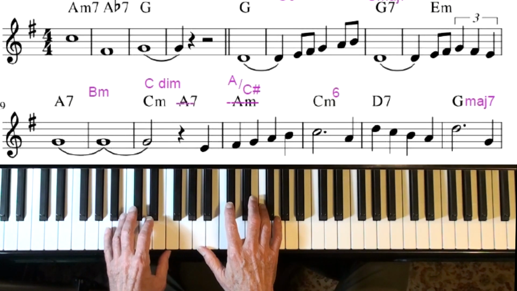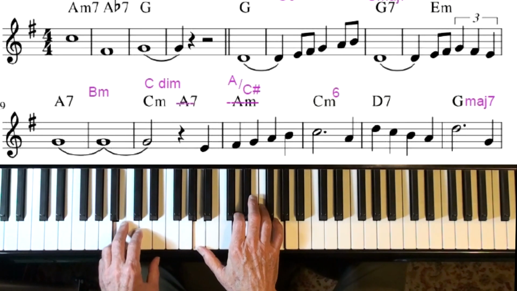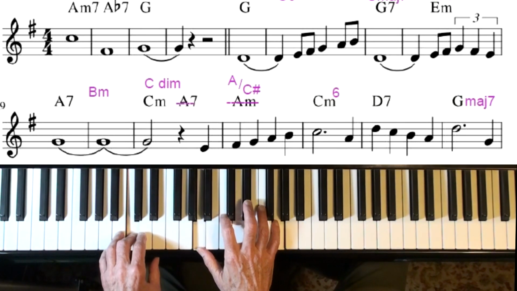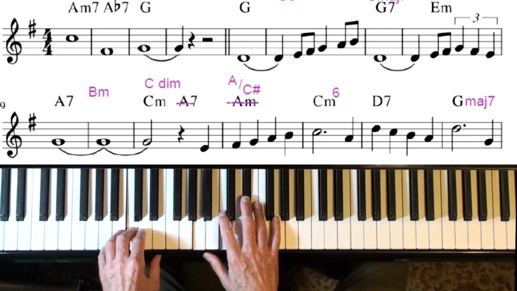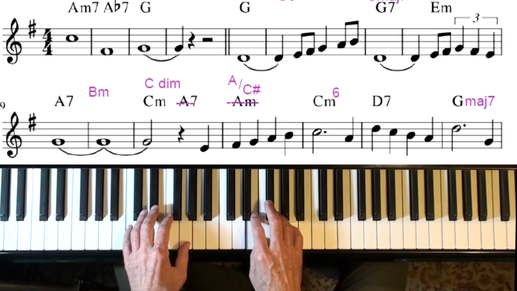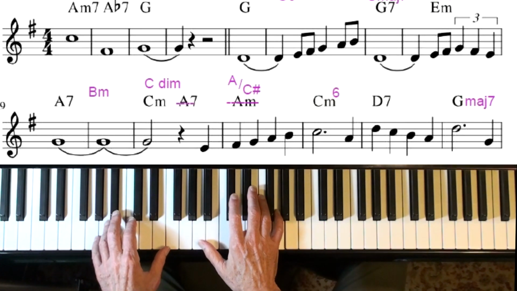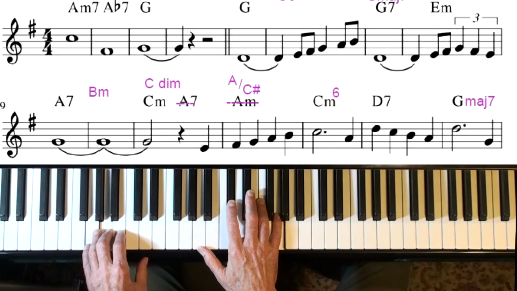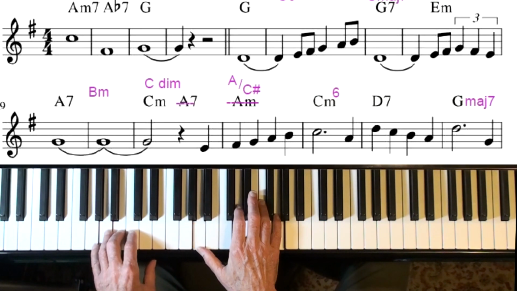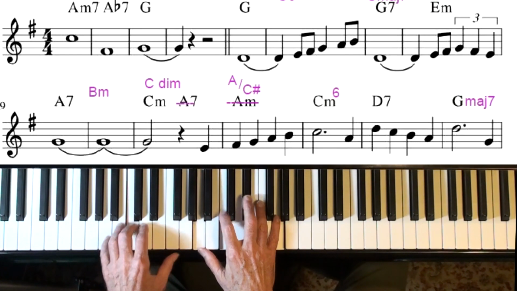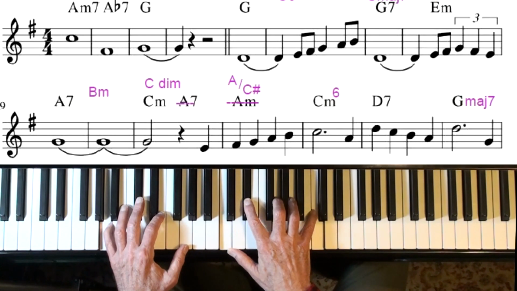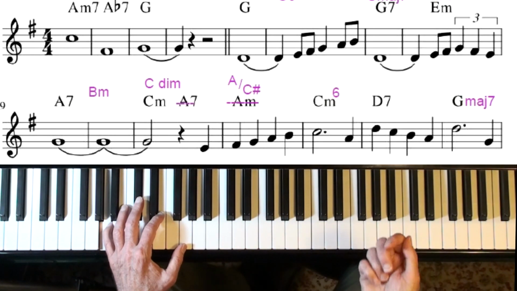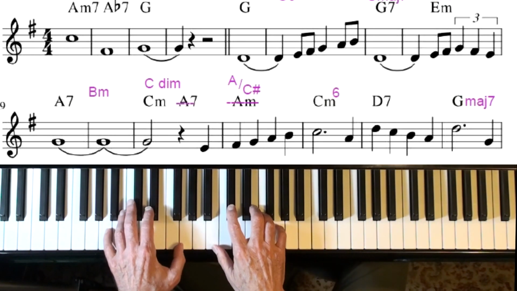So let's try it one more time. And that E doesn't quite fit. Well, how can we make this work? Darn it. That's it. We'll do those quarter note triplets in the 4th measure there. So we've got 1 measure of A.